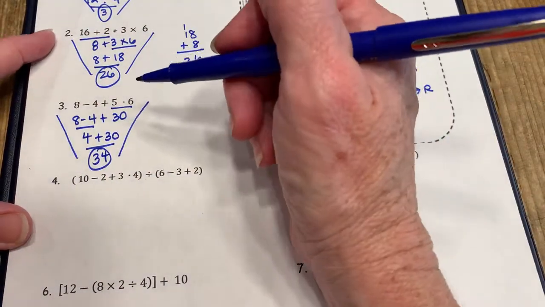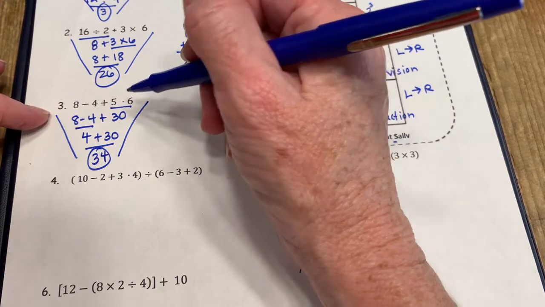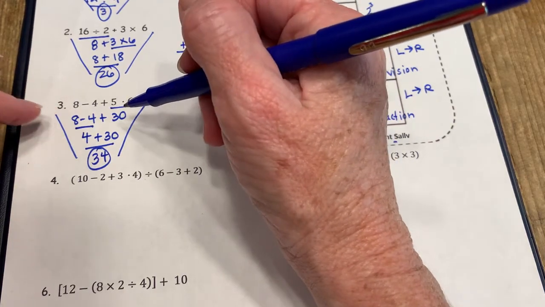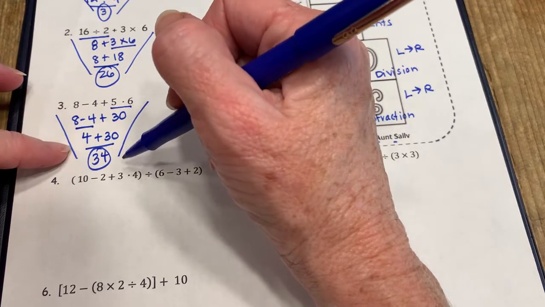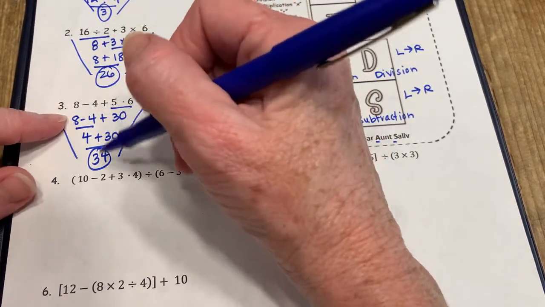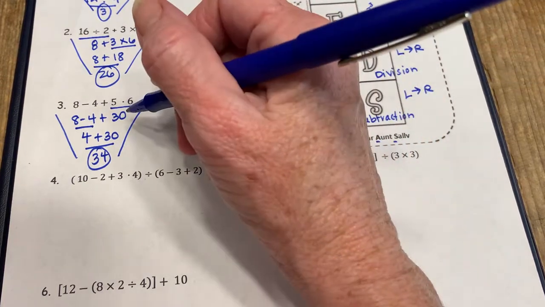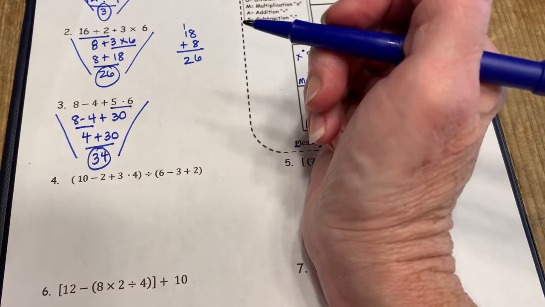Okay, and I would encourage you, don't try to skip steps, right? These problems should take time to work out because you need to think about each step, do each step separately before you get to your final answer. If you try to do it all by skipping steps, you're going to either do things out of order or you may forget to do something.